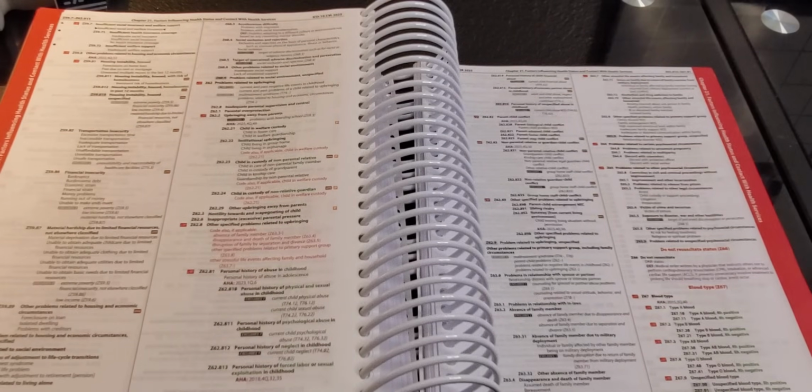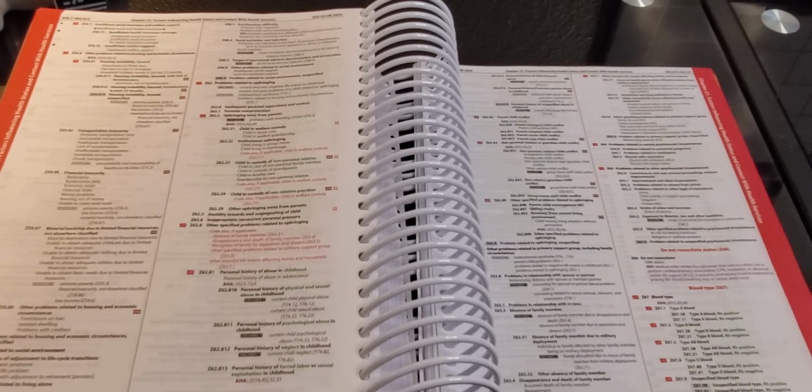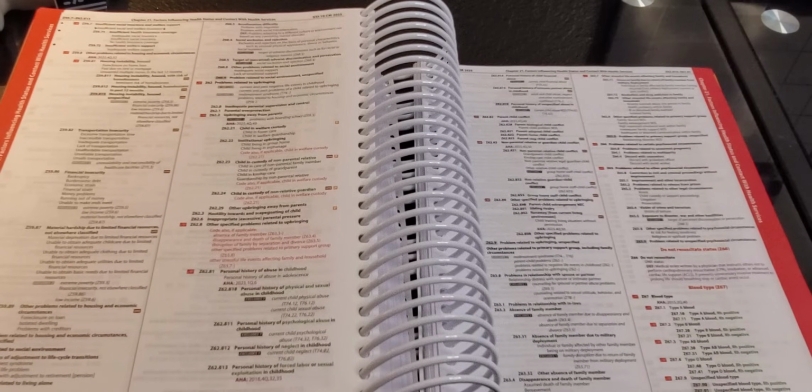So what they do with these Z codes, when they're being picked up appropriately, right? When coders understand and know when to pick them up, because it's affecting the provider's ability to care for the patient, or it is impacting their thought process and how they're going to handle their situation.